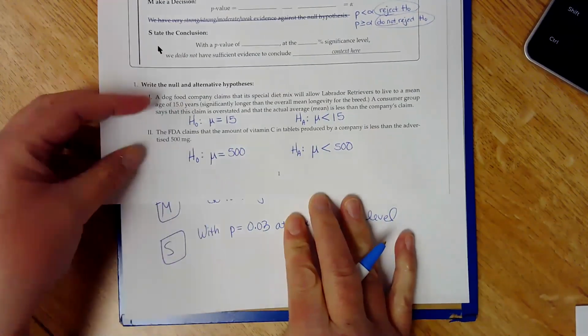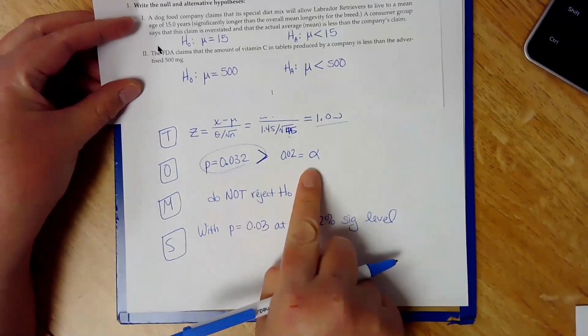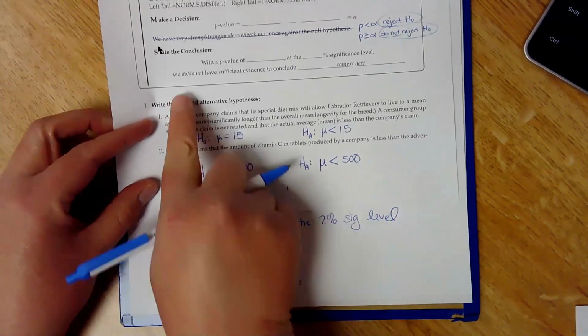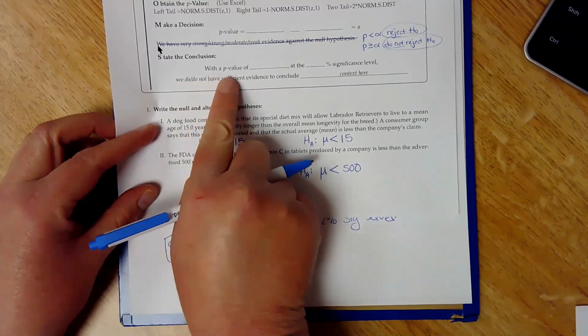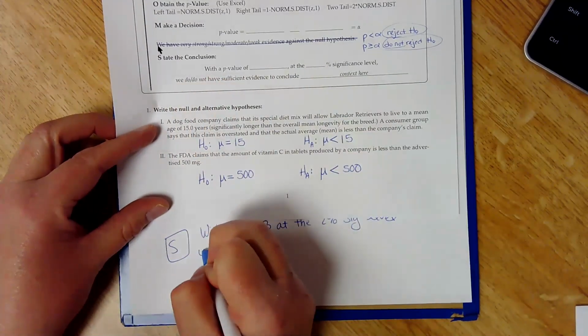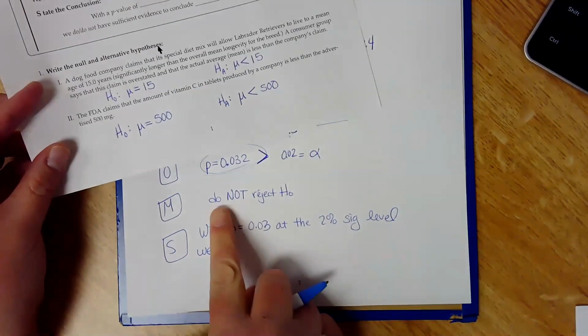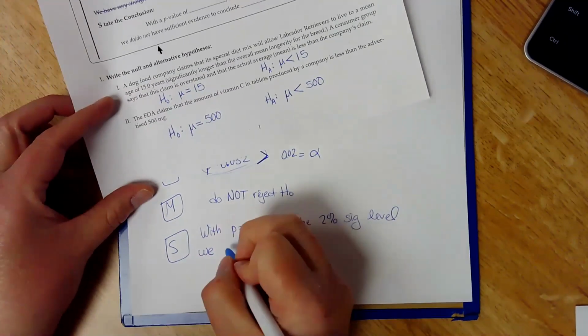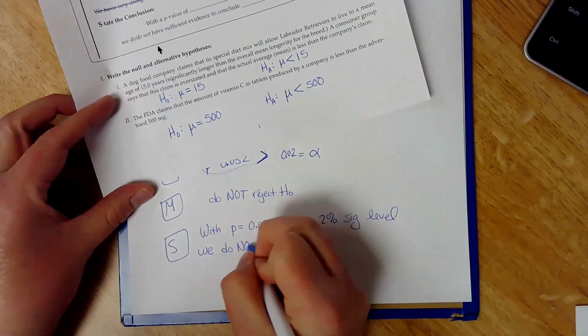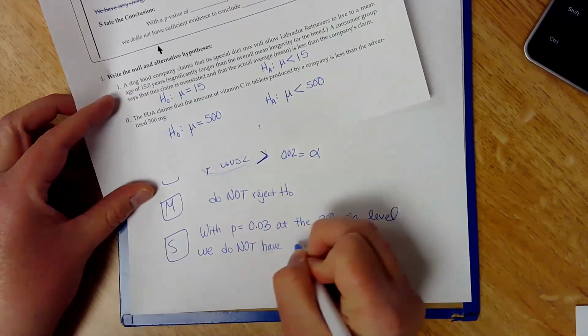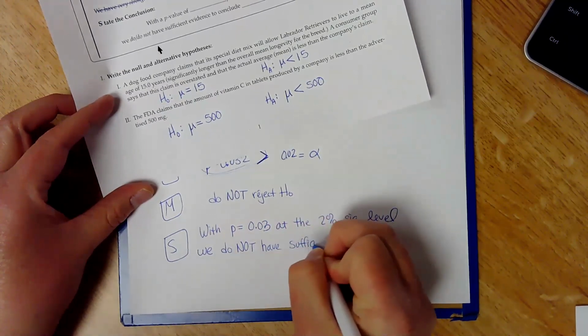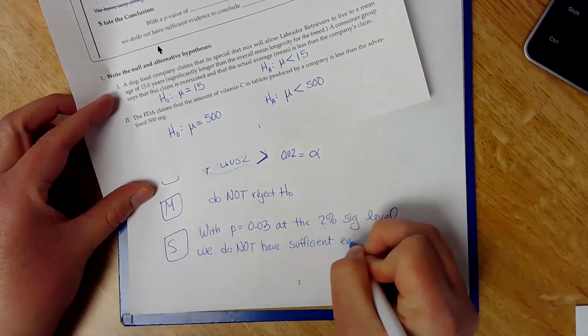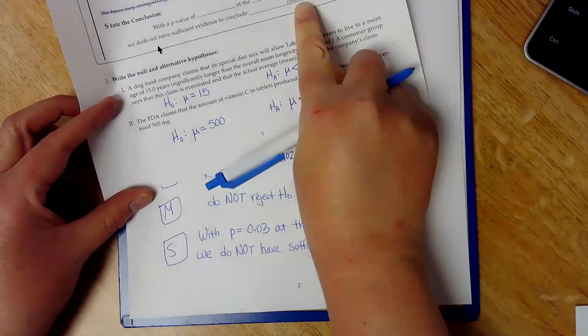Okay, so I just got those from right here. So the next part of this is we either do or do not have sufficient evidence. So we do not have sufficient evidence. And then we just need to add the context.